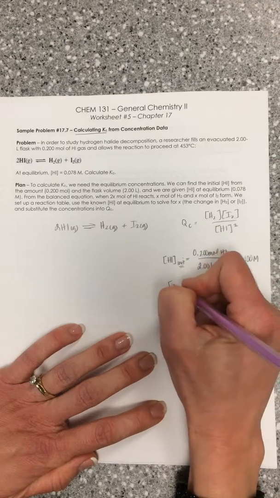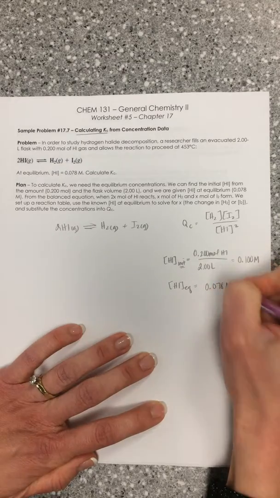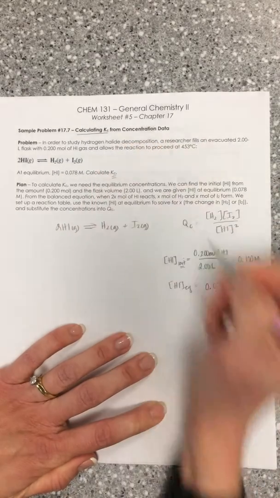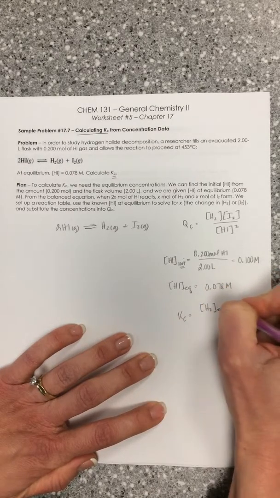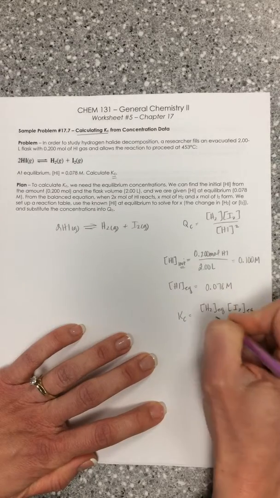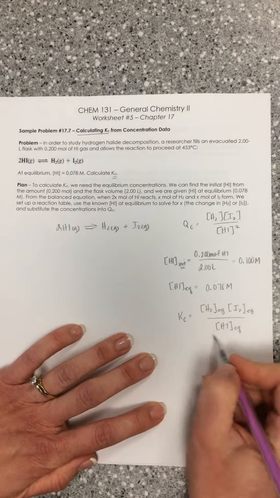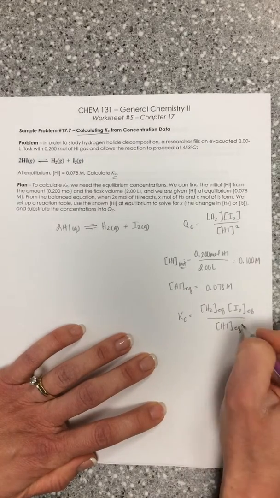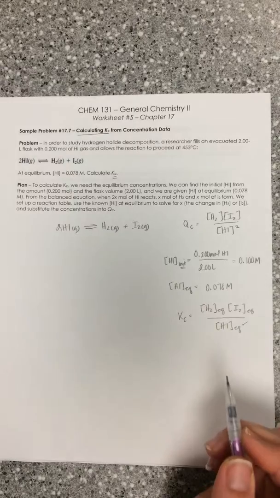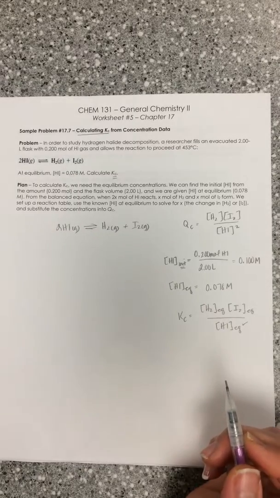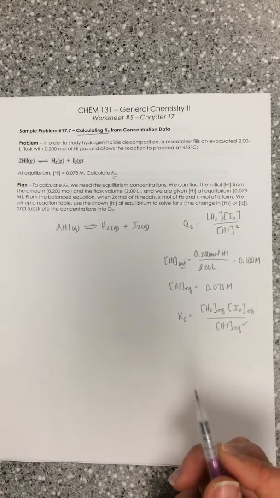Okay, we fill an evacuated flask, so this is the initial amount. They do give us HI at equilibrium as 0.078 molar, but if we want to calculate Kc, Kc equals the concentration of H2 at equilibrium times the concentration of I2 at equilibrium, over the concentration of HI at equilibrium squared. We're only given one of those pieces. This is a piece that we're given. We don't know these guys. If you don't know more than one equilibrium concentration, you probably need to use an ICE table. So let's go ahead and set up our ICE table, which kind of starts step 4.